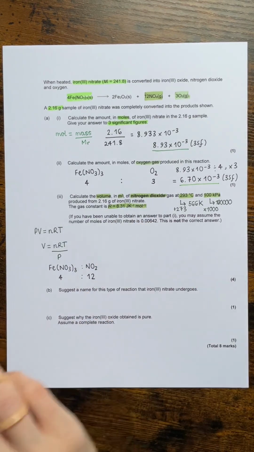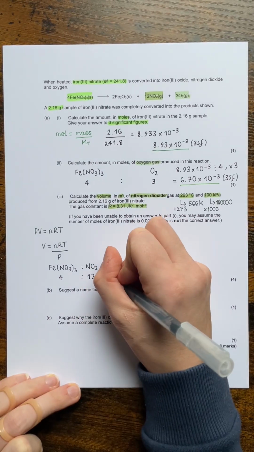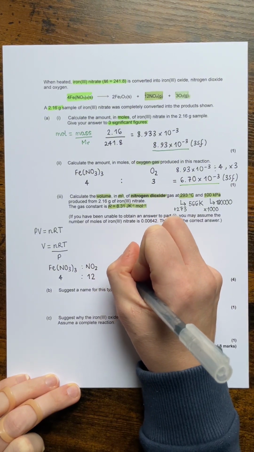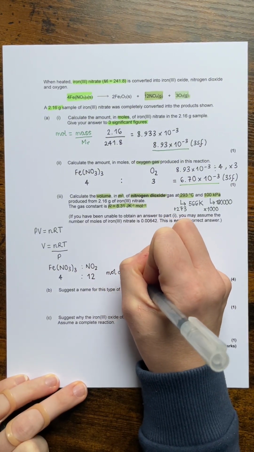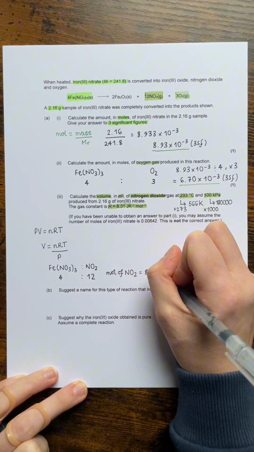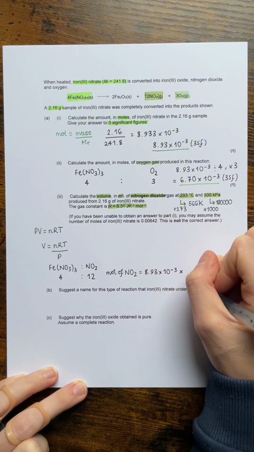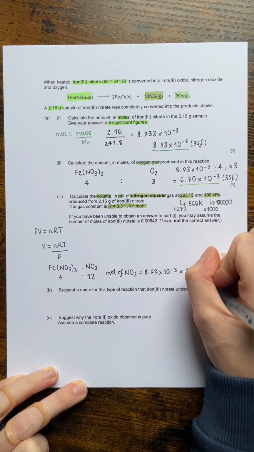So the moles that we got in part I, the 8.93 times 10 to the minus 3, I'm going to need to times that by 3 to get the moles of the NO2. 8.93 times 10 to the minus 3 times 3.